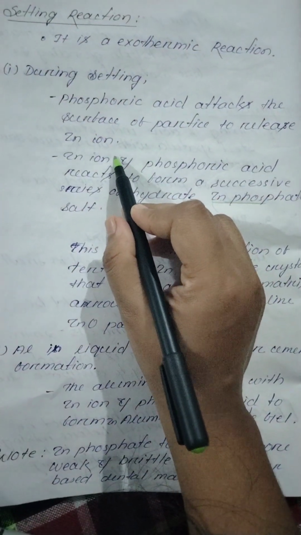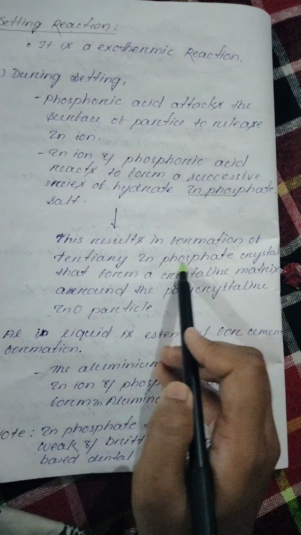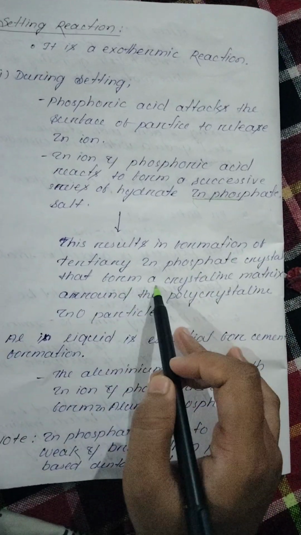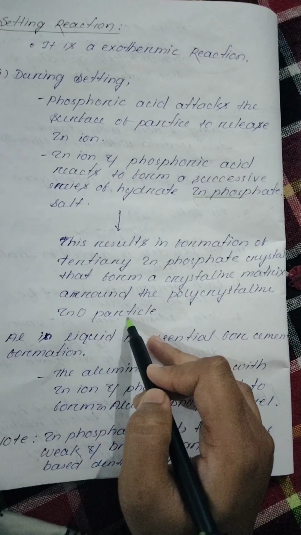Zinc ion plus phosphoric acid reacts to form a successive series of hydrated zinc phosphate salt. This results in formation of tertiary zinc phosphate crystals that form a crystalline matrix around the polycrystalline zinc phosphate particle.